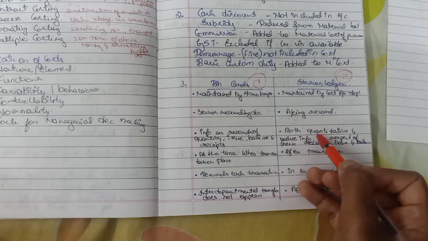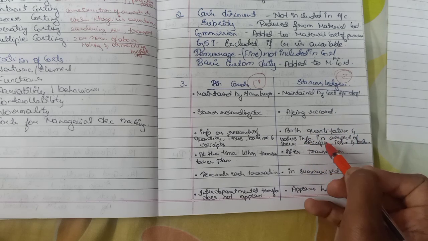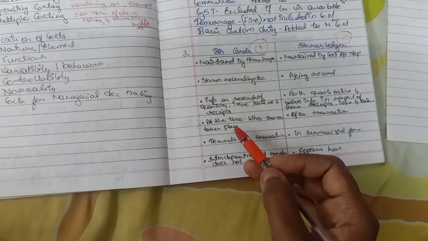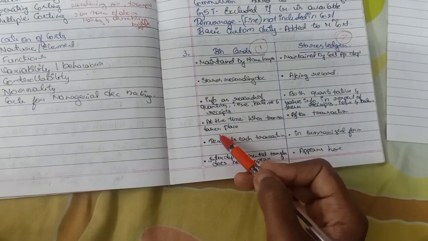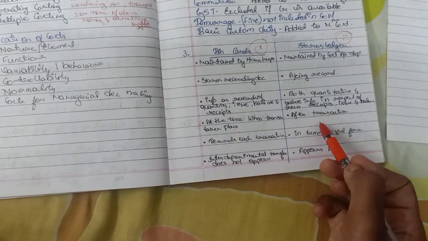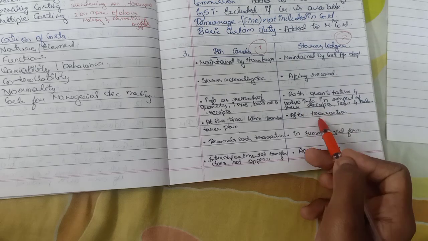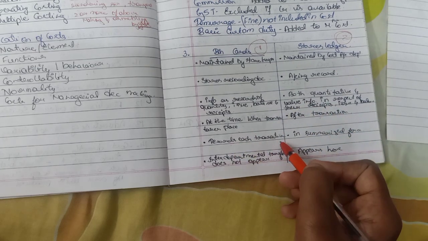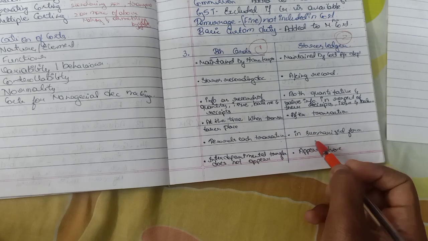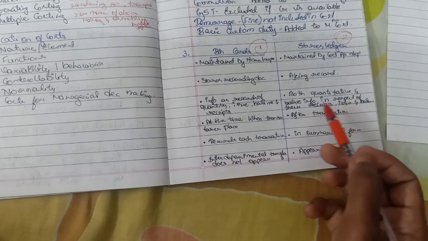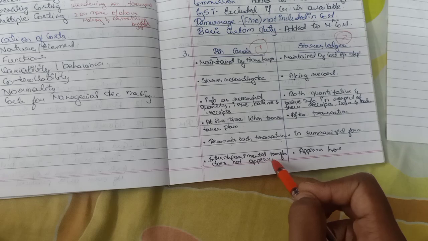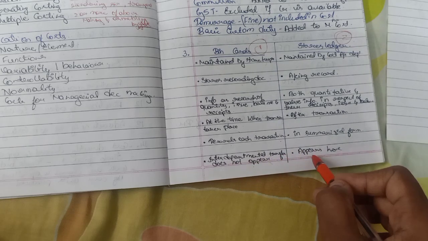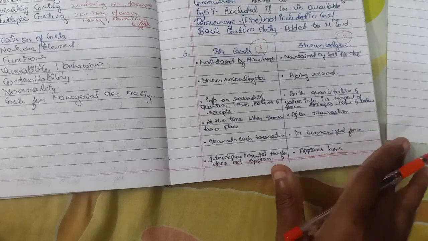But in store ledger, both quantitative and value information in respect of receipts, issues and balance. In 1 it is done at the time when transactions take place, but in 2 it is done after the transaction. In 1 each transaction is recorded, whereas in 2 it is recorded in summarized form. In 1, interdepartmental transfer does not appear. In store ledger, interdepartmental transfer does appear.